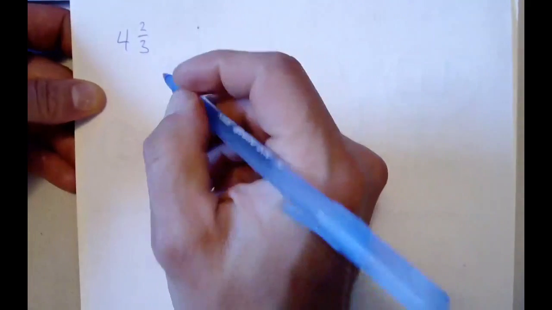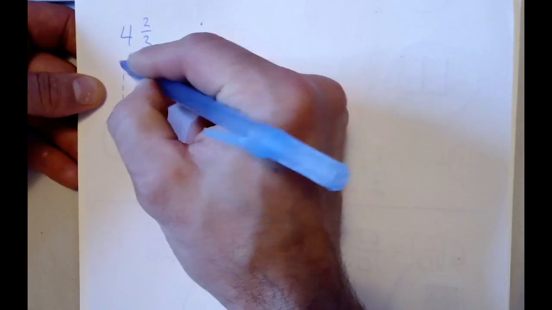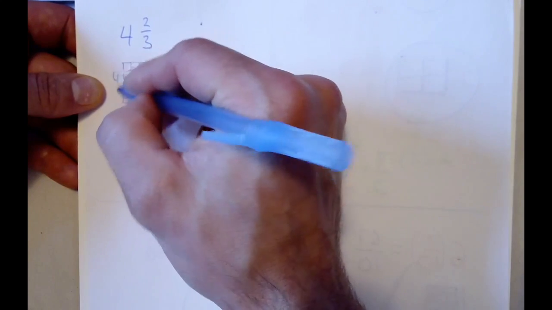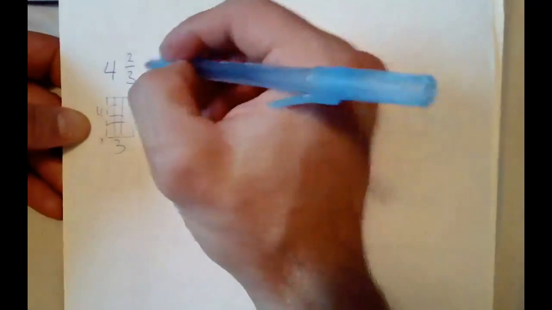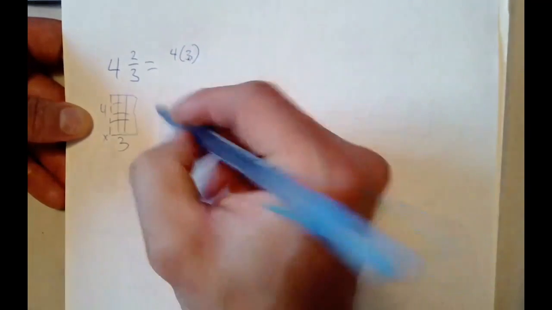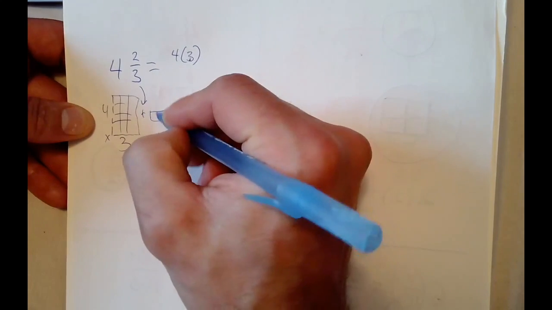Now I already know if I was going to draw the model, I would have 4 wholes. Each of those would have 3 pieces. Right, and I would be doing 4 times 3 to get the number of pieces. But instead of drawing that out, let's just write it. 4 times 3. And I know there's these 2/3 to add in. Right? I know I've got 2 more thirds I want to add in.